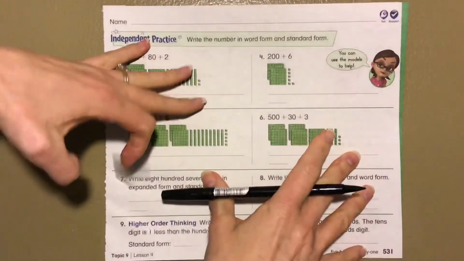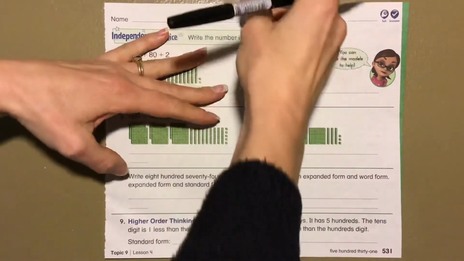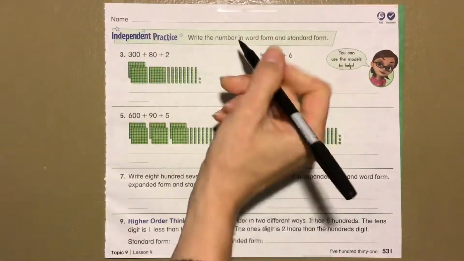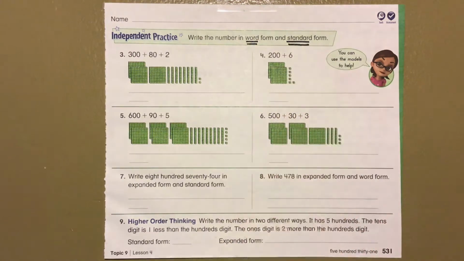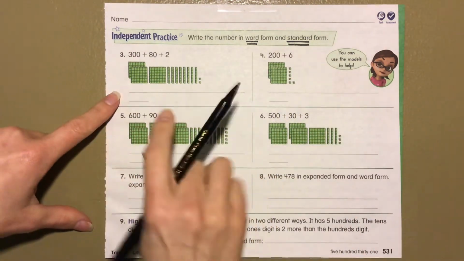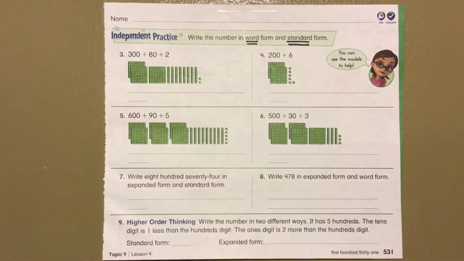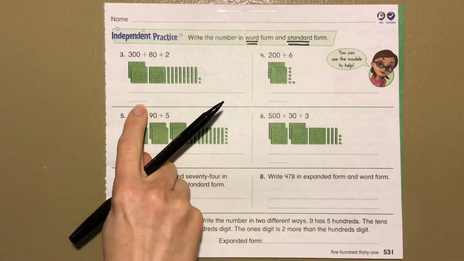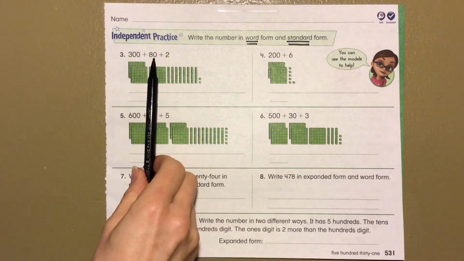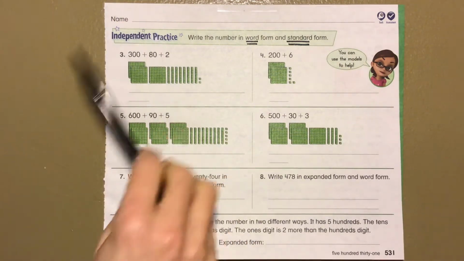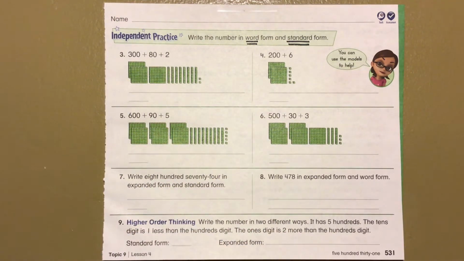Okay, let me get this all taped up for us. So this one says we're going to be writing the number in word form and standard form. Okay, so the long line here, we're going to actually write out the words, and on the short line, we're going to actually write out the numbers. Okay, we're going to use our quick word to find out how to spell hundreds, tens, ones, 10, 20, 30, 40, 50, that whole thing. So we'll use that. I'll help you with the page number as we get there.